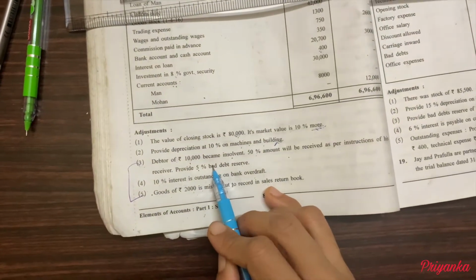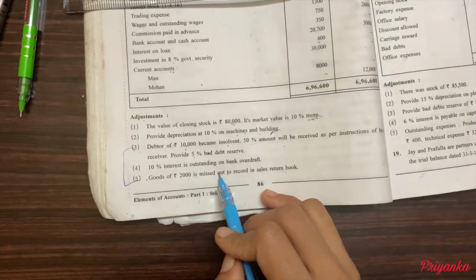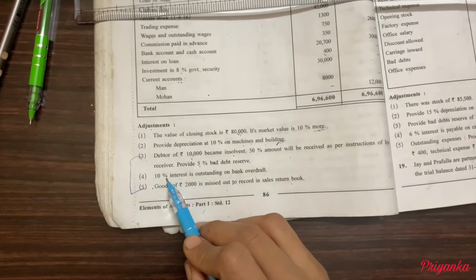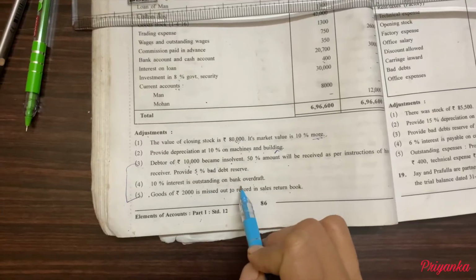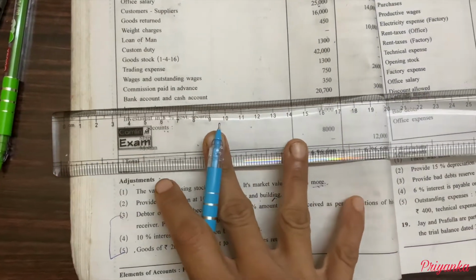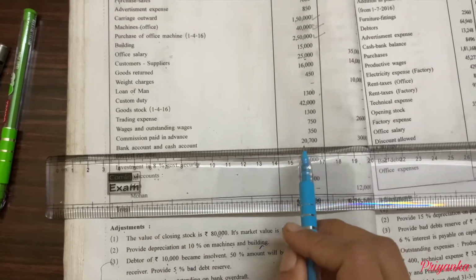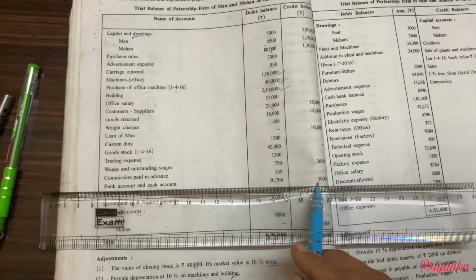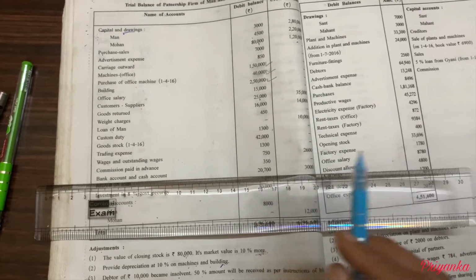Next is the third adjustment. As I told you, it is interrelated with the fifth, so that we'll do later. Now we'll do fourth one. 10% interest is outstanding on bank overdraft. Now first we'll find out the bank overdraft amount. Debit side amount, that is the cash balance. The credit side amount, that's your bank overdraft, that is 3,000.